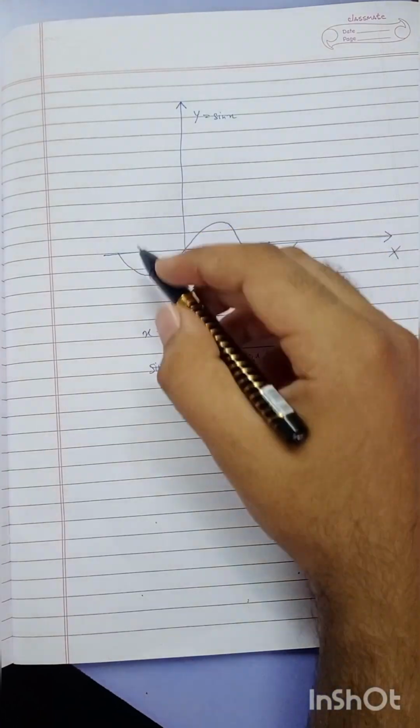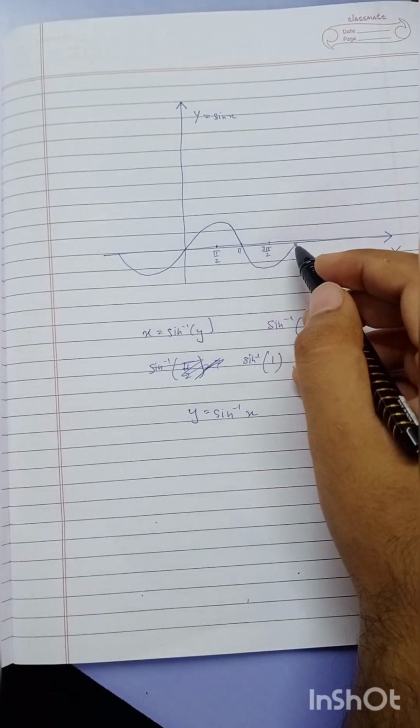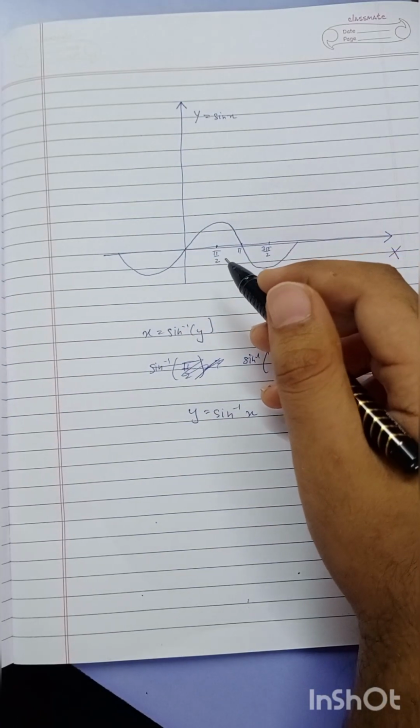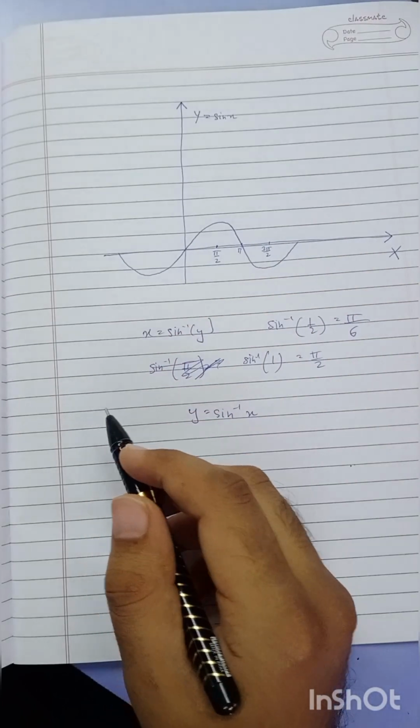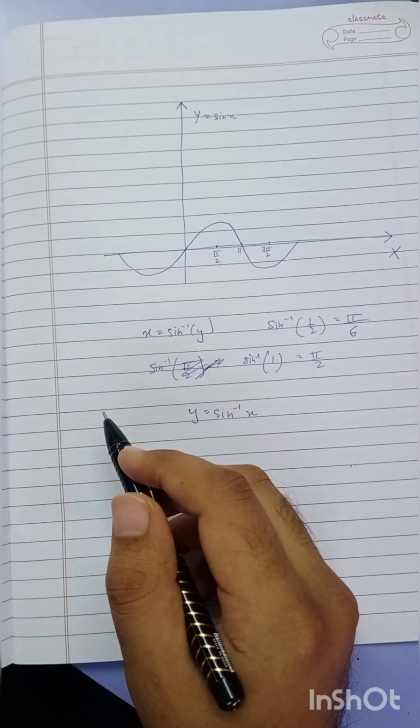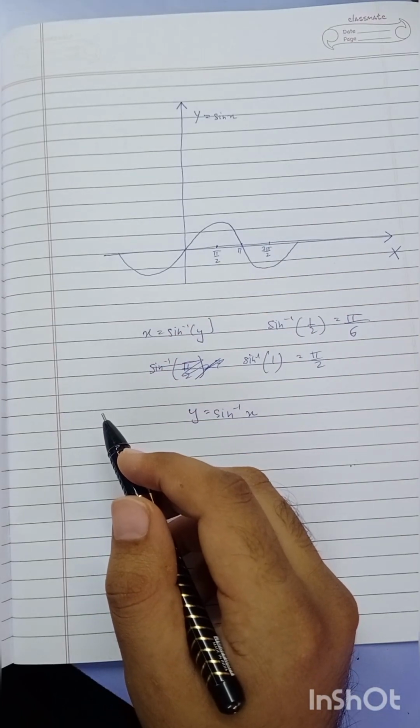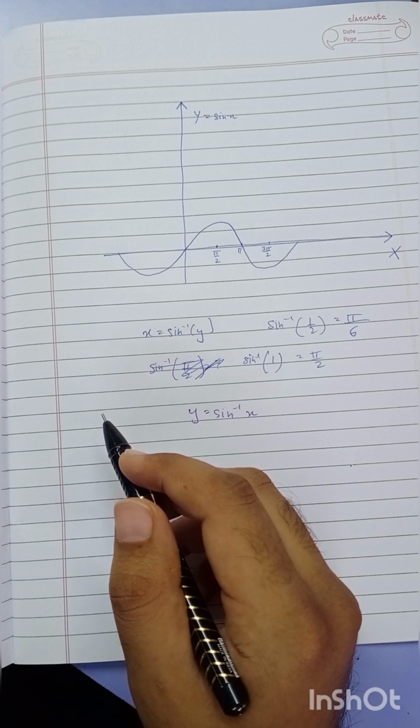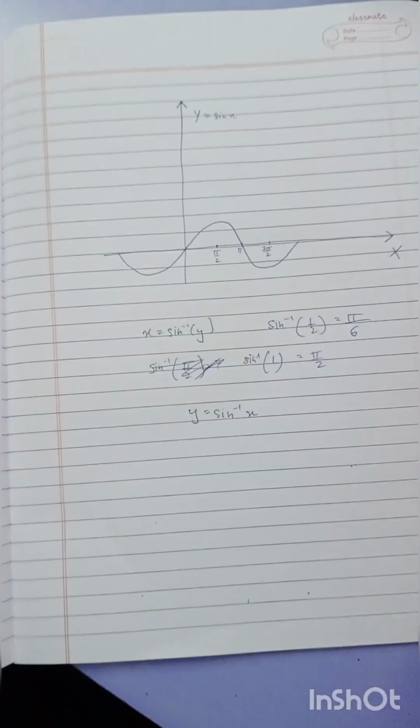So I have already drawn the graph of y equals sine x. Now to get the graph of y equals sine inverse of x, we only replace x-axis with y-axis and y-axis with x-axis, and the curve remains exactly the same as in y equals sine x.